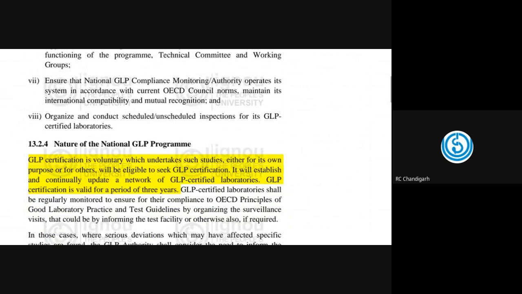Nature of the National GLP program. GLP certification is voluntary. Any facility which undertakes such studies, either for its own purpose or for others, will be eligible to seek GLP certification. It will establish and continually update a network of GLP certified laboratories. GLP certification is valid for a period of 3 years.